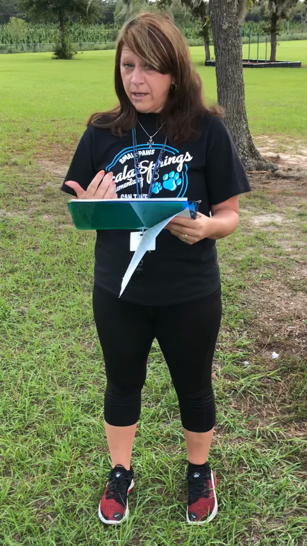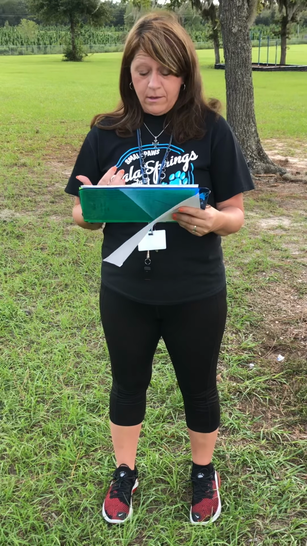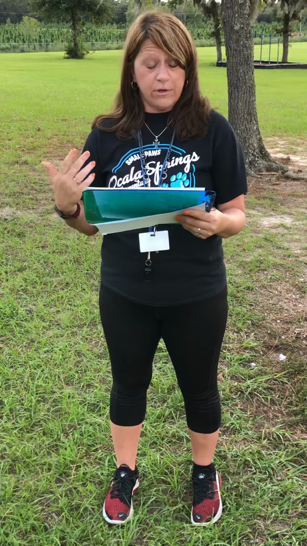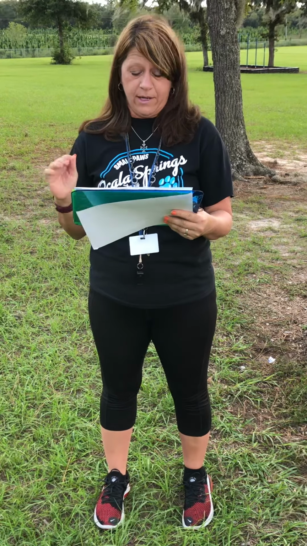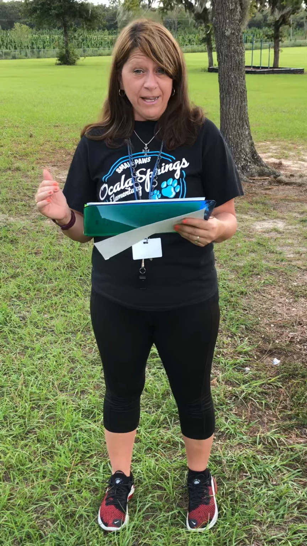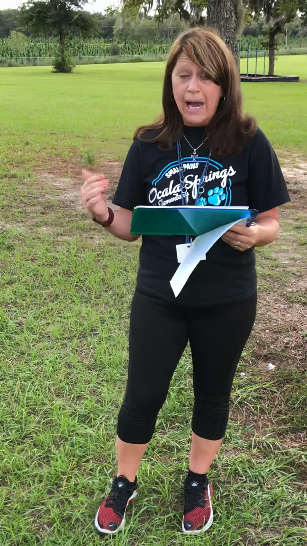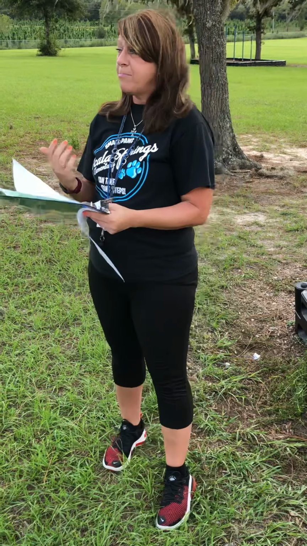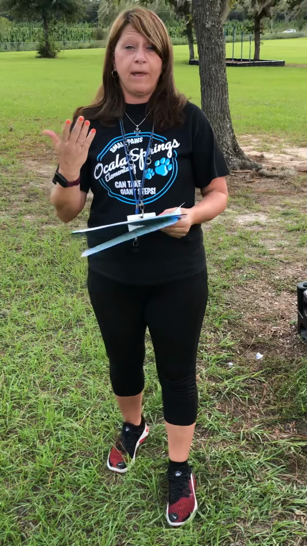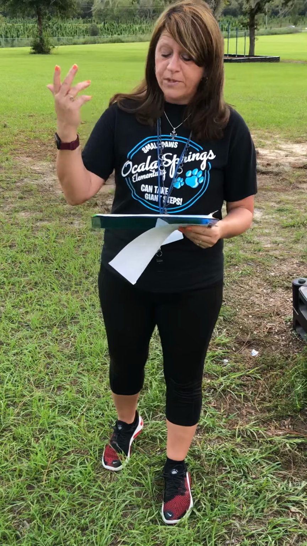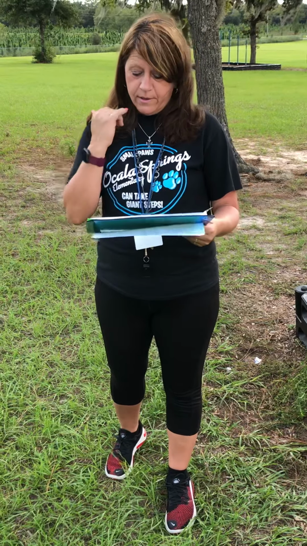You can run with your parents, maybe in the neighborhood when they're with you and you're safe. Swimming, always with a parent or guardian. You can go skating. You can ride your bike, and maybe you and your parents can come up with another creative way that you can get your heart rate up and be involved in cardiorespiratory activity and to get that endurance.